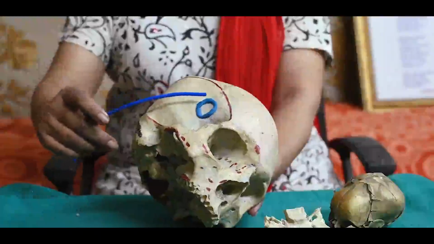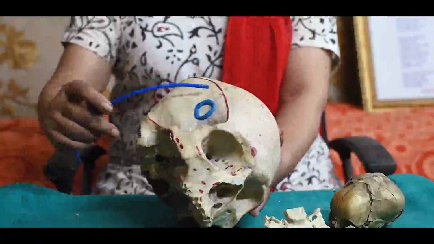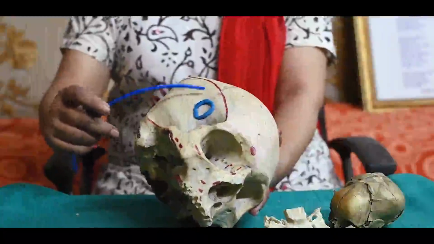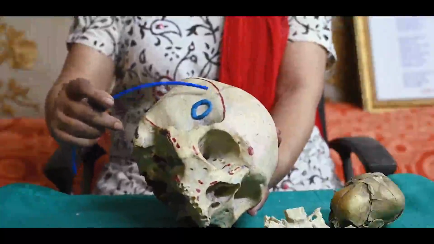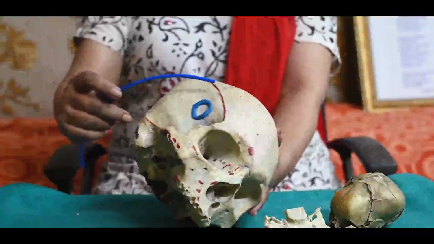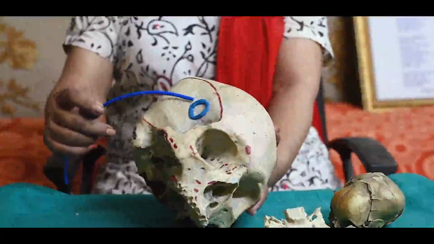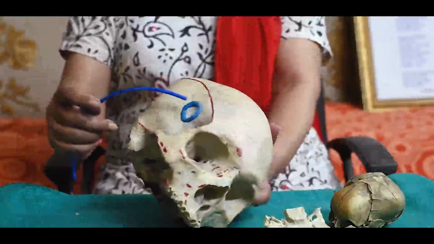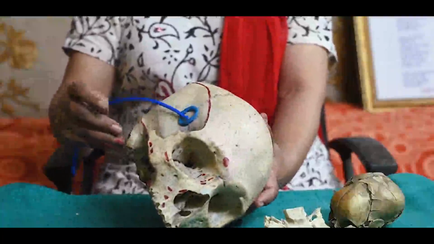Suppose there is a road traffic accident. If this region is damaged, what will happen? Deep to it lies the middle meningeal vessel. So there is a hematoma outside the brain, known as the extradural hematoma, and there is hemorrhage. If there is any hemorrhage in the brain or the meninges, it will press on the brain, and that portion becomes deprived of nutrition, and certain features develop due to the injury in this region. So this is the pterion.